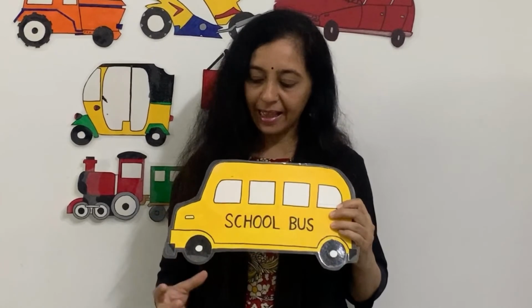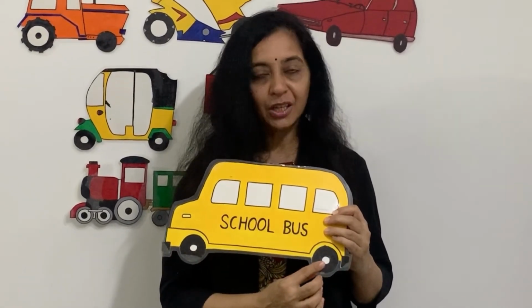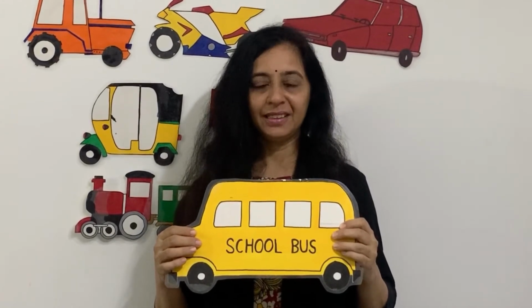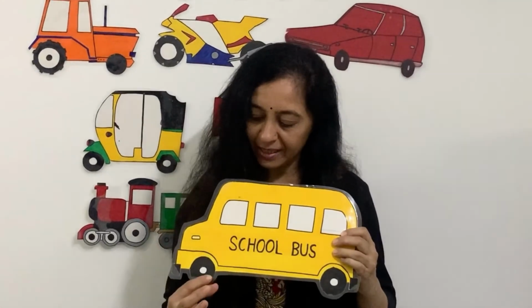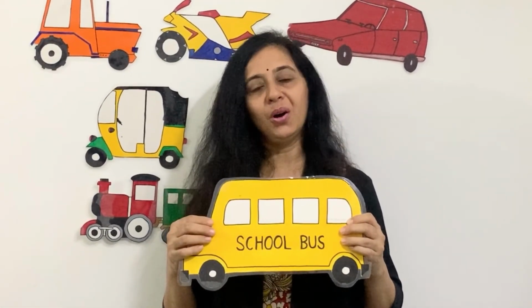All the vehicles which move on land have wheels. तो wheels की एक rhyme करेंगे हम. Are you ready? Okay. Wheels of the bus goes round and round, round and round, round and round. Wheels of the bus goes round and round all day long.